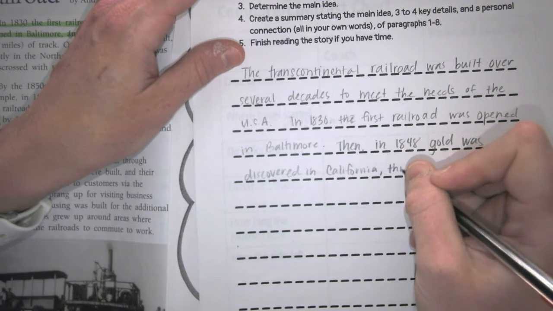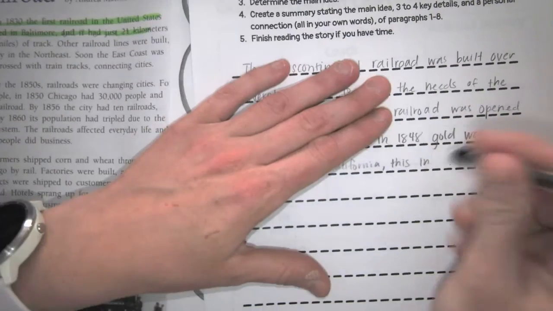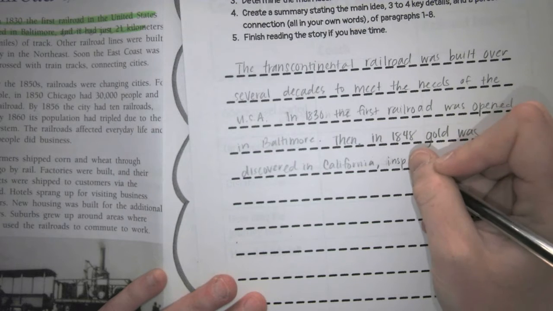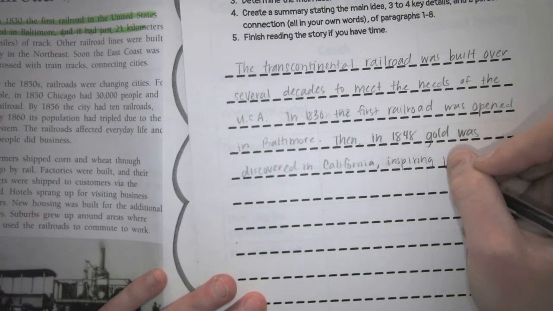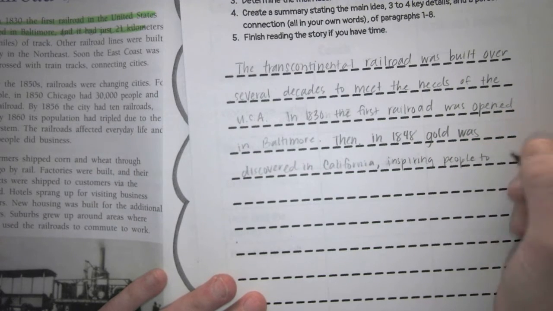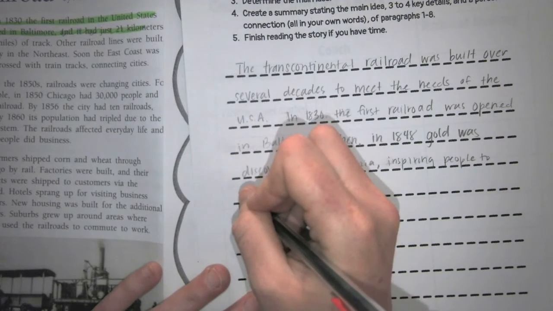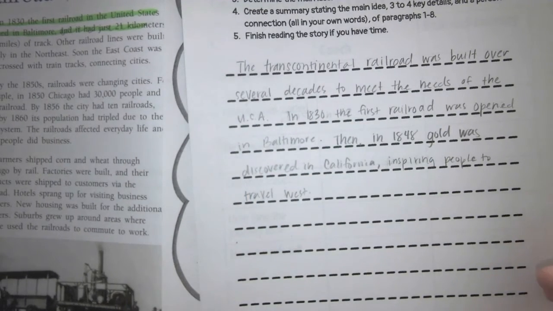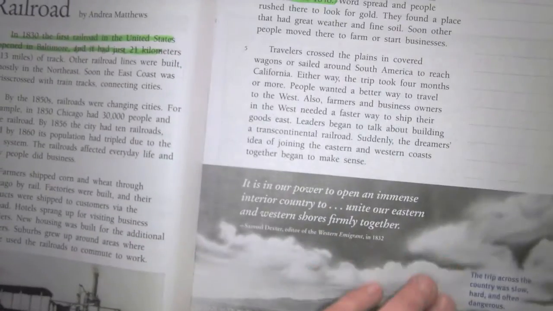I'm going to shorten it up even more: inspiring people to travel west. Pause that there if you need to finish writing. Keep going.